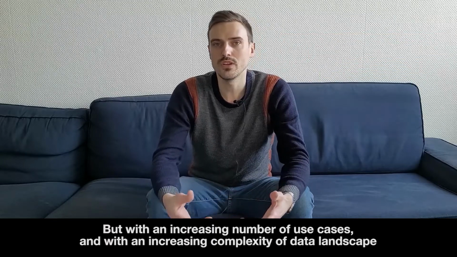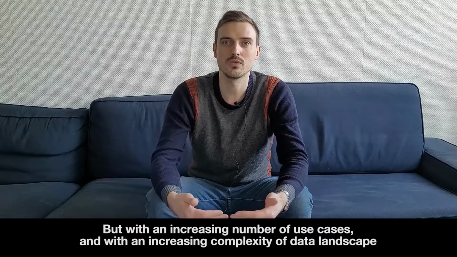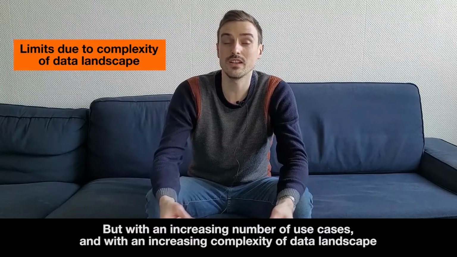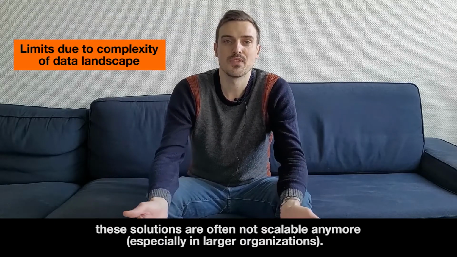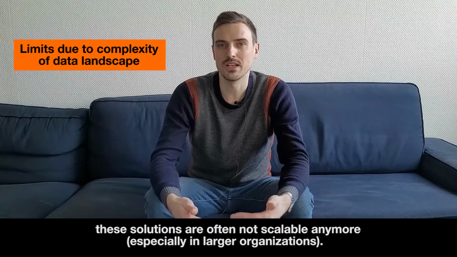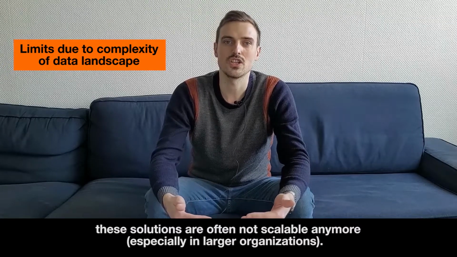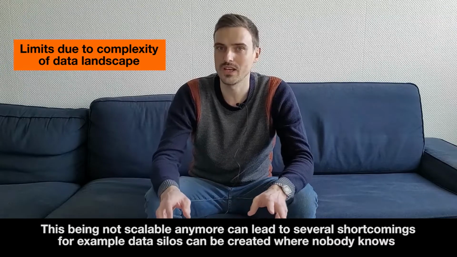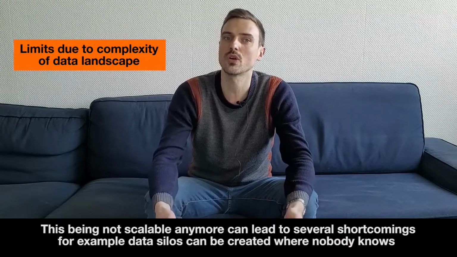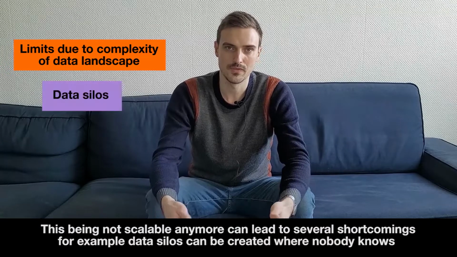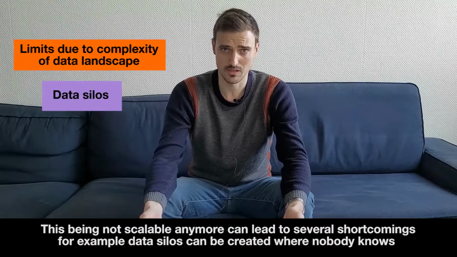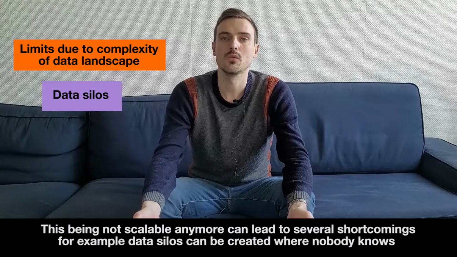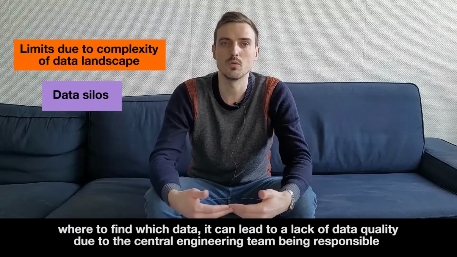But with an increasing number of use cases and with an increasing complexity of the data landscape, these solutions are often not scalable anymore, especially in larger organizations. And this being not scalable anymore can lead to several shortcomings. For example, data silos can be created where nobody knows where to find which data.